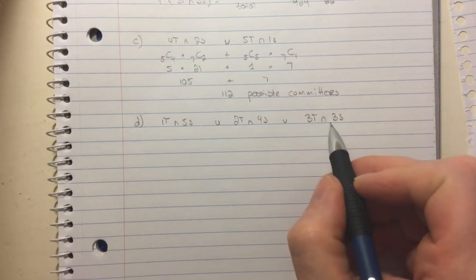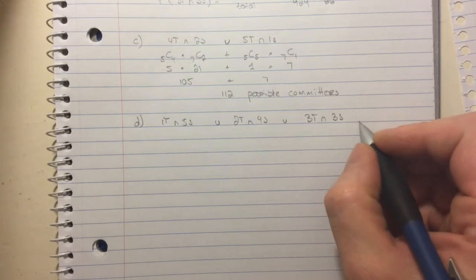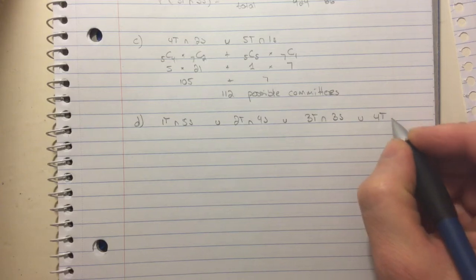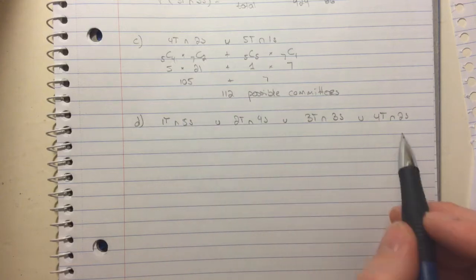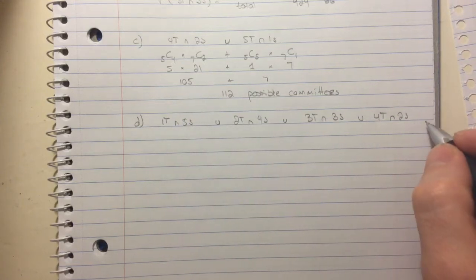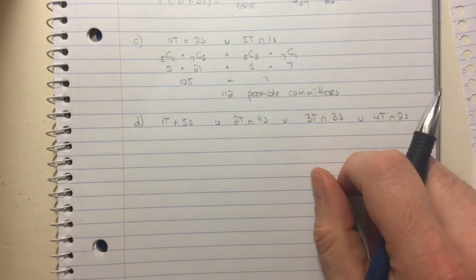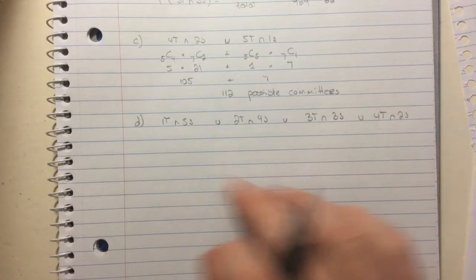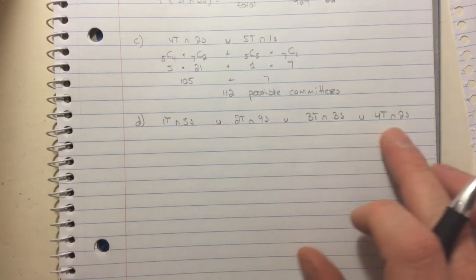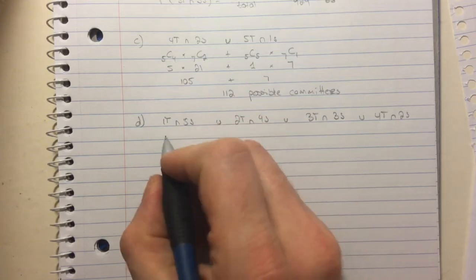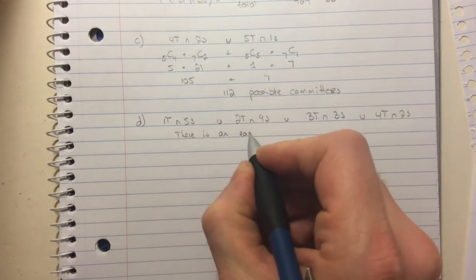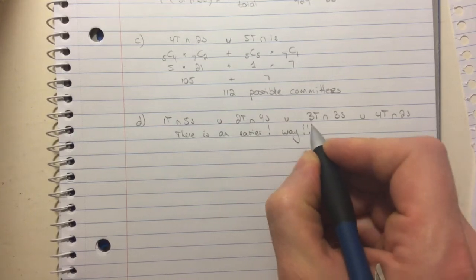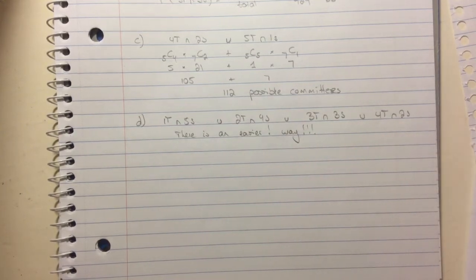Oh, remember we had this one already, right? Or 4 teachers and 2 students, and we had that one too right here, or, and so on. So I can either figure out all of these, but if you see all of this, you should recognize that there is an easier way. And here's how.